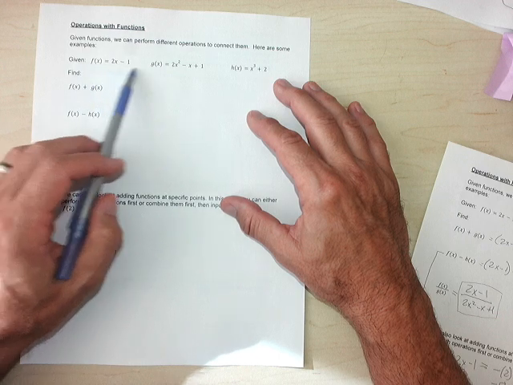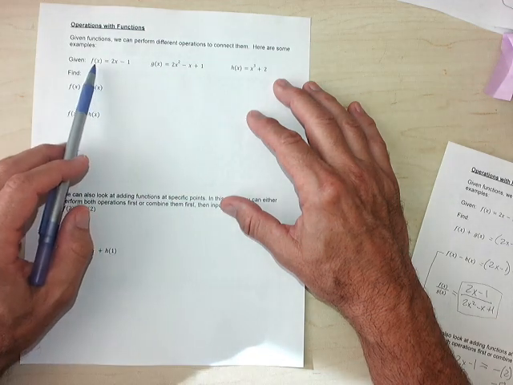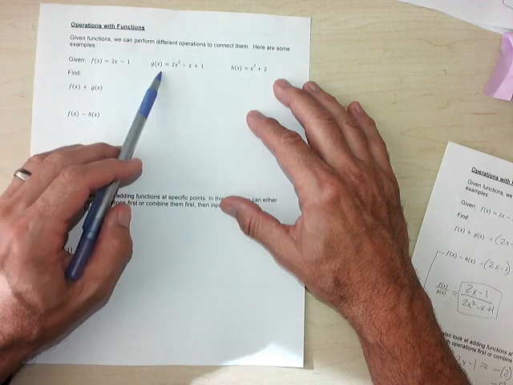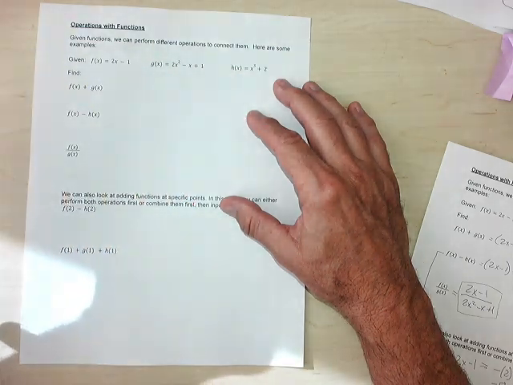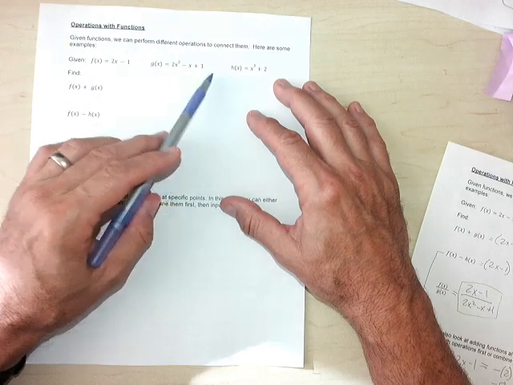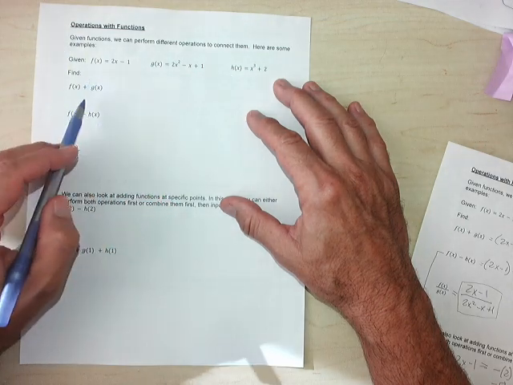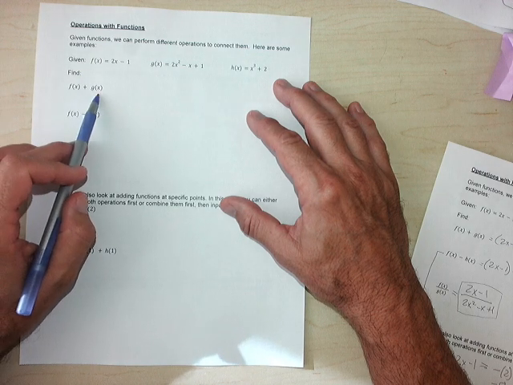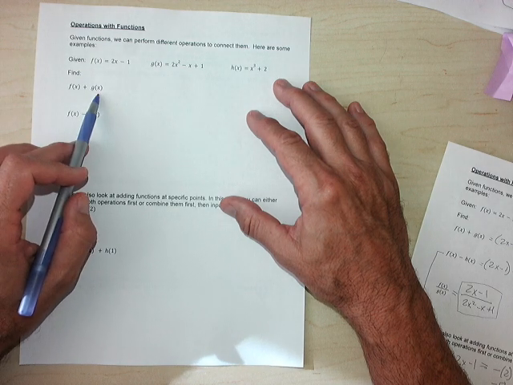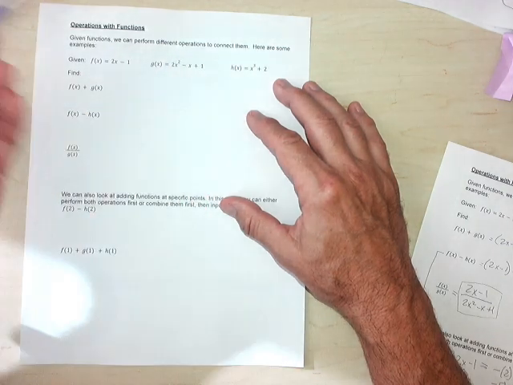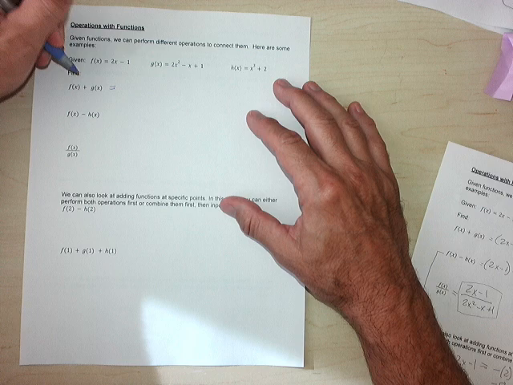So first, we're given these three functions, right? And they're usually labeled by some sort of letter. We usually start with f of x, but we can also have g of x, h of x, pretty much any letter except probably x or y we would use. So this one says we want to find f of x plus g of x. All that means is that we're taking whatever f of x is and whatever g of x is and adding them together. So I'm going to write this like this.